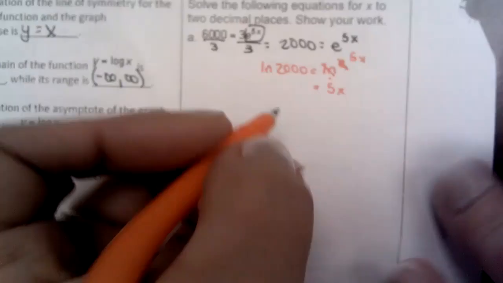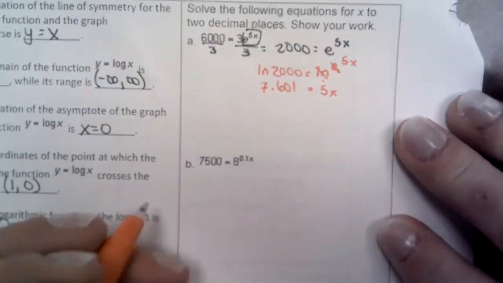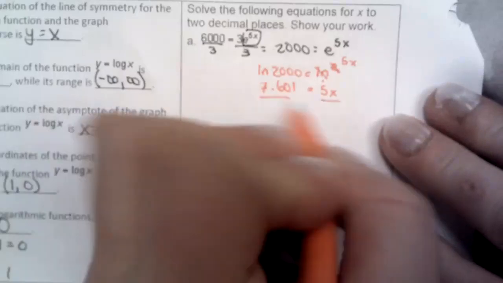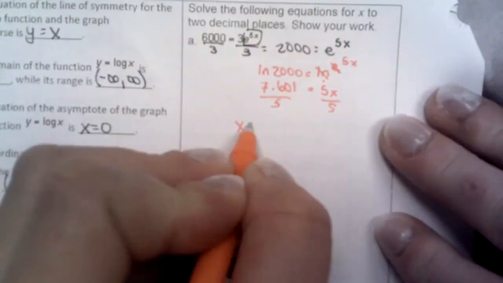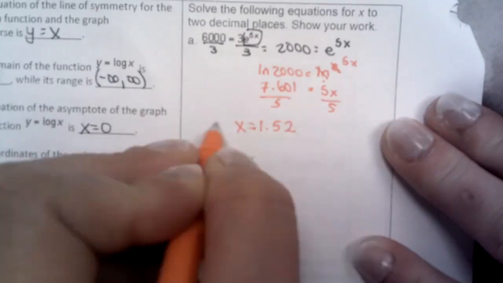so 7.601. Now I can finish solving it just like any ordinary equation, divide both sides by 5, and I get x equals approximately 1.52.